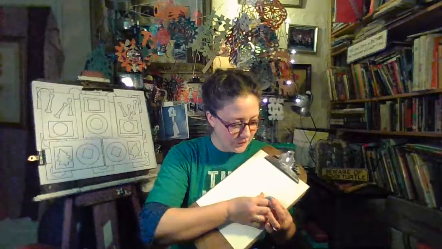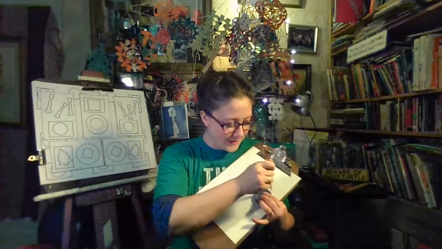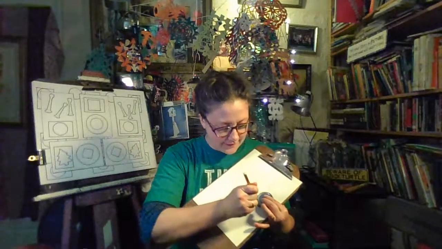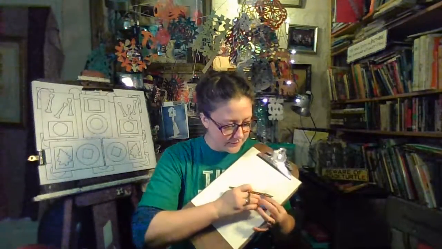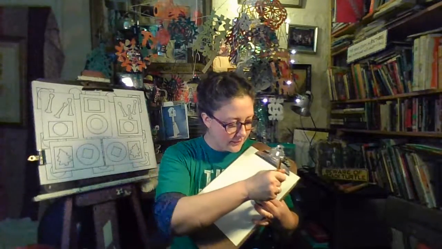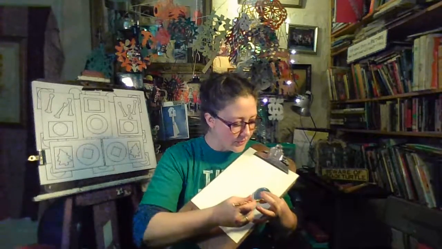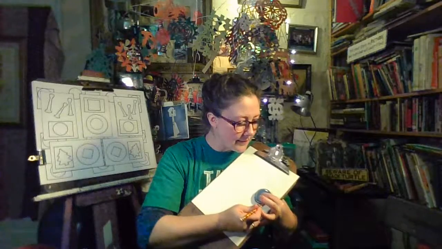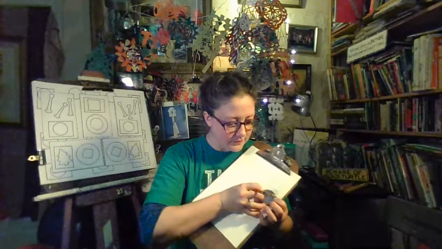There's something very important when you're using template shapes, and that is two things. One, hold that shape down. Don't let it move around. Hold it down and trace around. Hold it down and trace around.